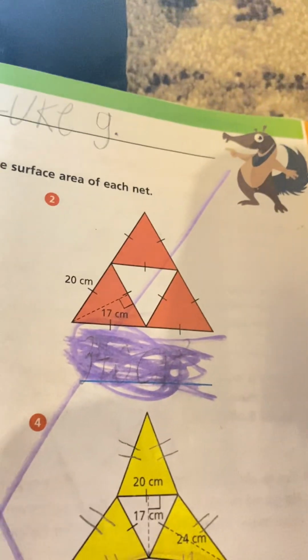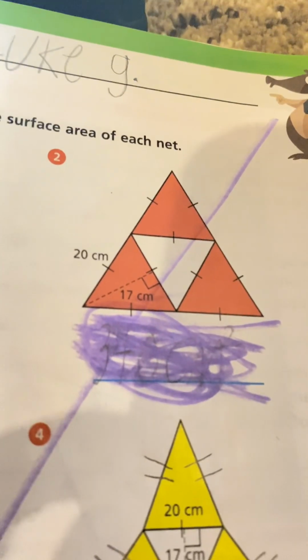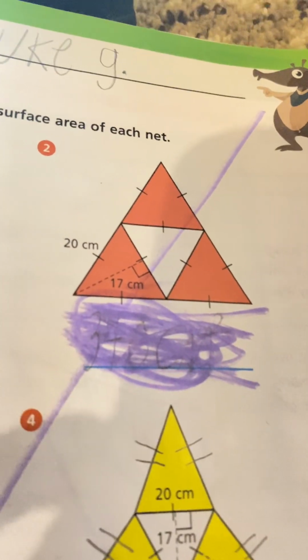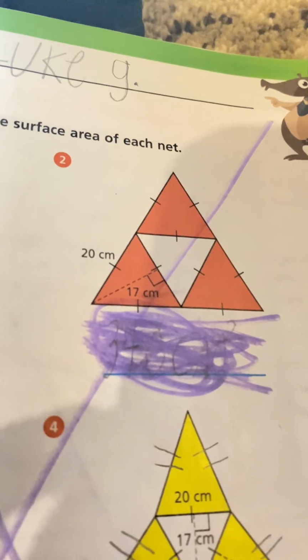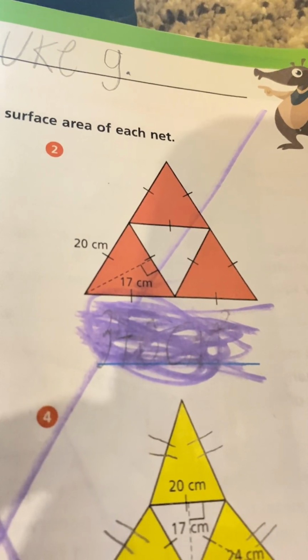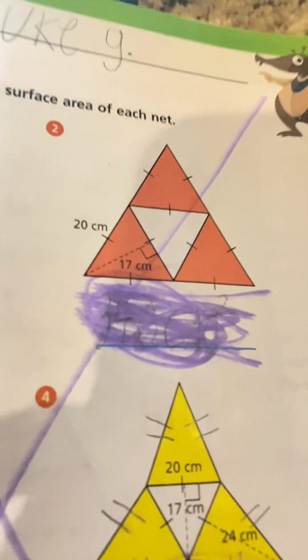So, yes, we could find the surface area of the net by simply doing half BH and multiplying that by 4. So 170 times 4. I like to think of 170 times 4 as 340 times 2, because 170 plus itself is 340.